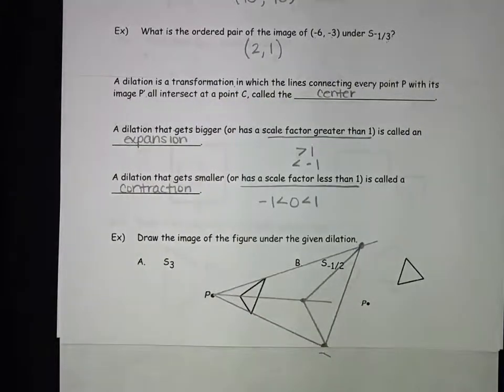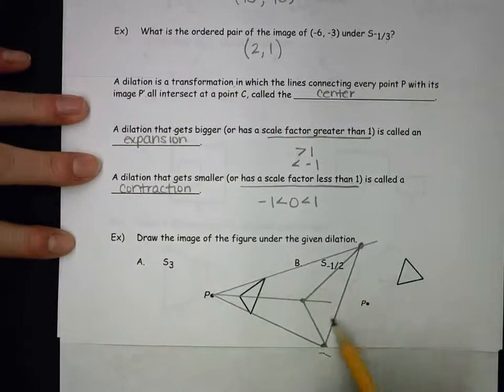For example, in our next one, we have a scale factor of -1/2. The 1/2 means it's going to get smaller, and the negative means that it's going to be on the other side of the center.